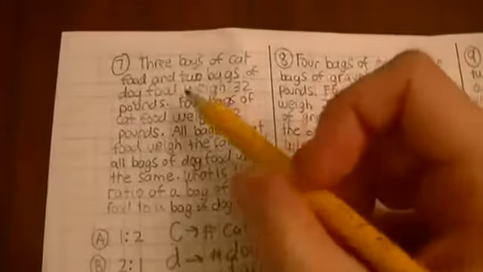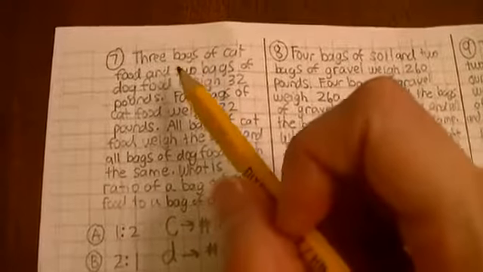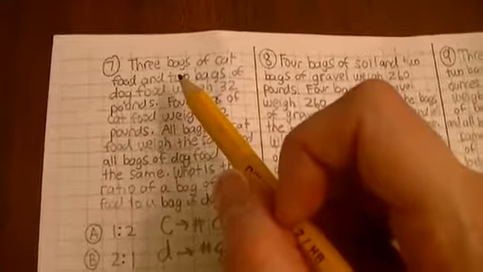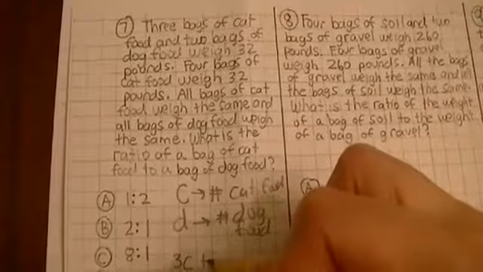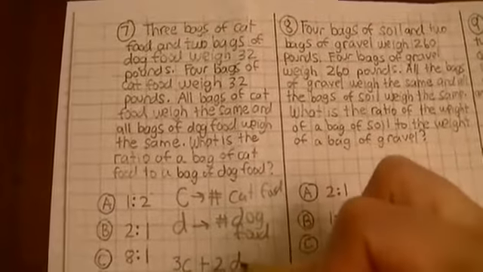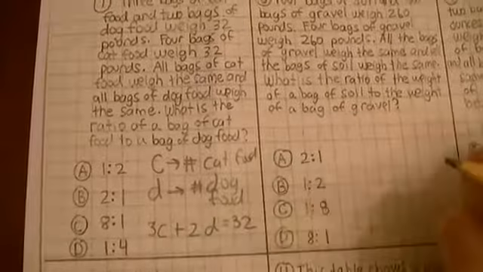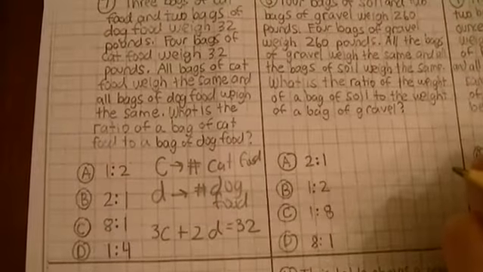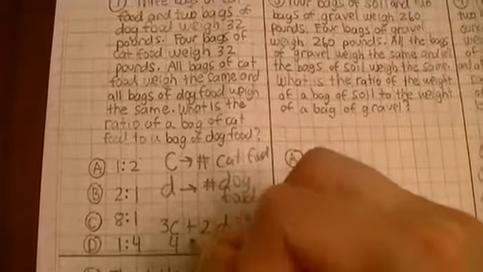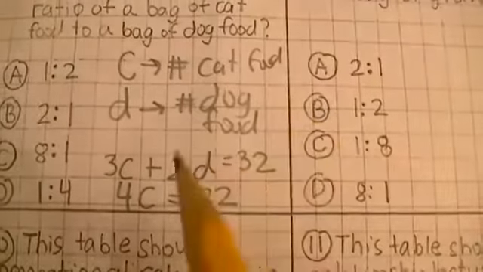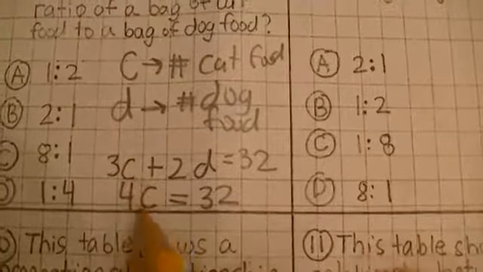Now I go back up here. And actually, I would have to set up something called a system of equations, which I'll show you what that means. So 3 bags of cat food and 2 bags of dog food weigh 32 pounds. Does that make sense to you right now? Then they give us another sentence. 4 bags of cat food weigh 32 pounds. So what I'm going to do is solve for C first, just on this equation.